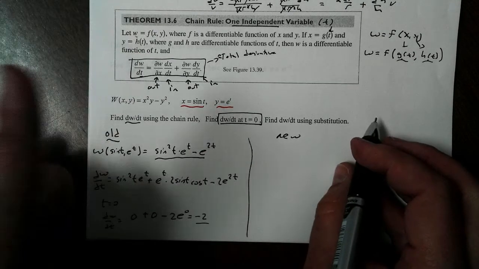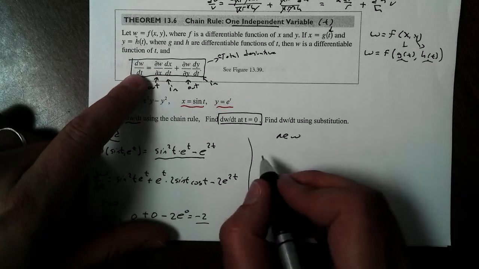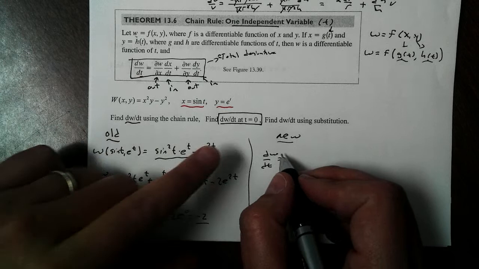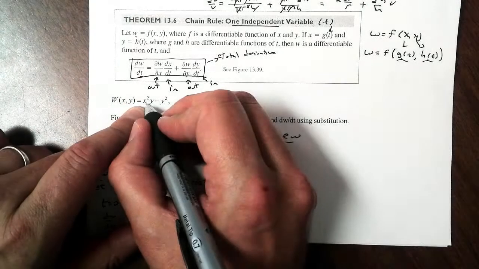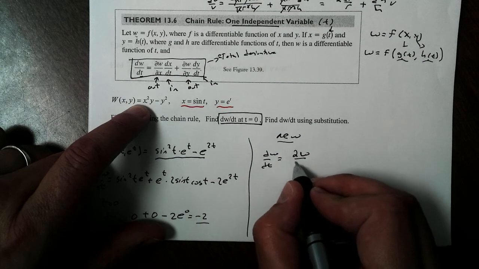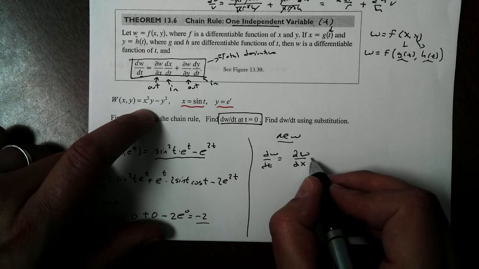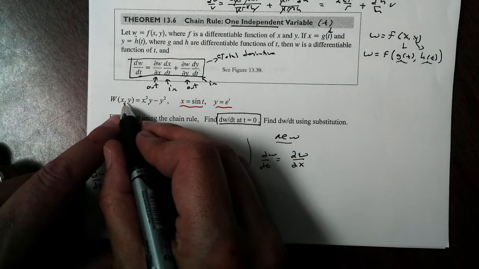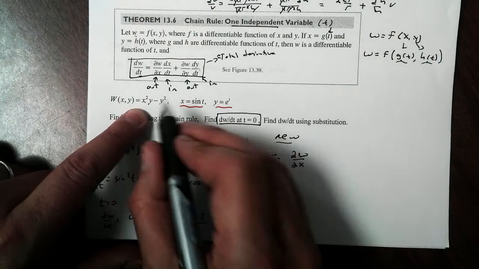For the new way, I am going to write it like this. To get dw/dt, the first thing I'm going to do is look at my functions. I am going to take the derivative of x, the partial with respect to x, but it's a chain rule. Remember, inside of x, I am putting in sine of t.